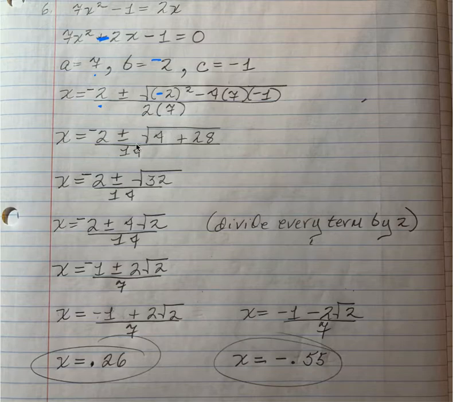And then when I calculate this out, I'm going to end up with the square root of 32. And I'm going to simplify my radicals. So I know that square root of 32 is the same thing as square root of 16 times 2. So then the square root of 16 is 4 square roots of 2. So I'm going to end up with negative 2 plus or minus 4 square roots of 2 all over 14.